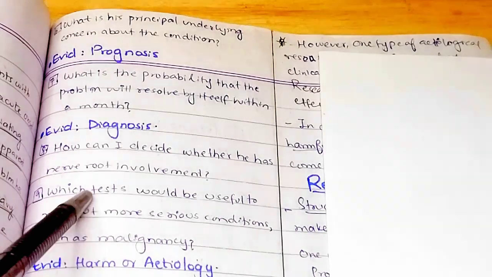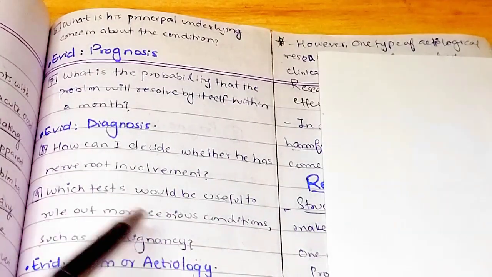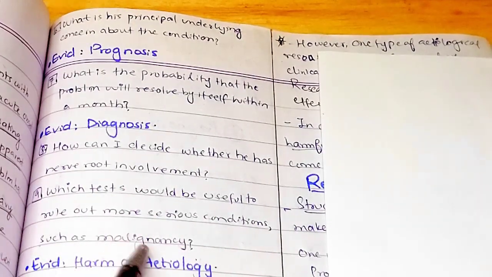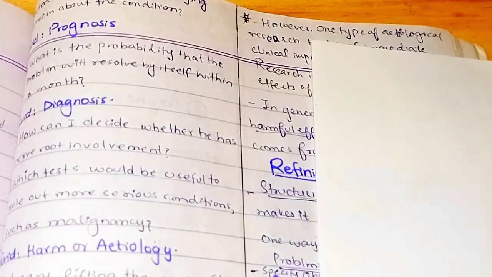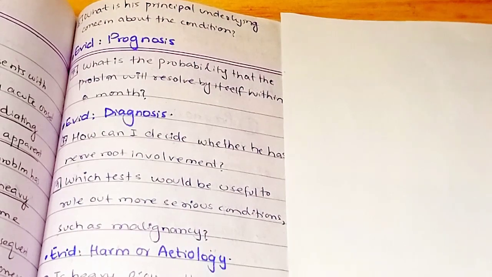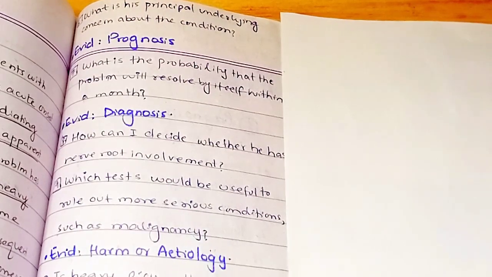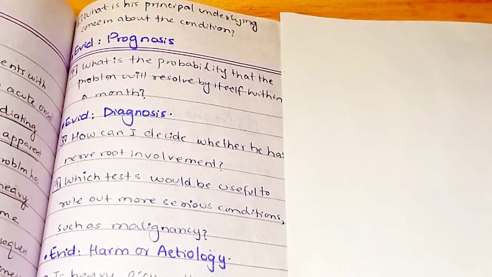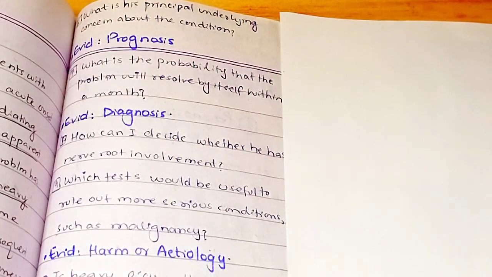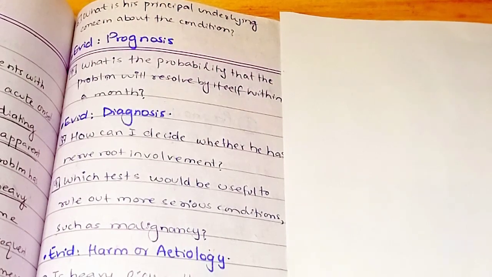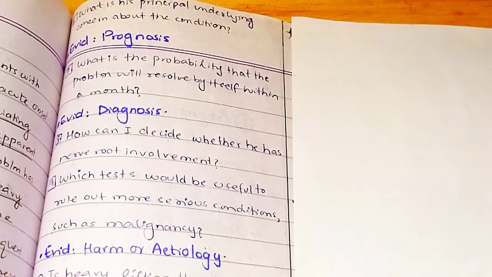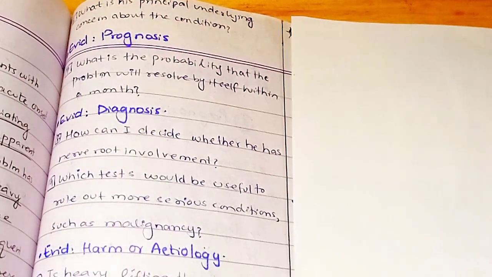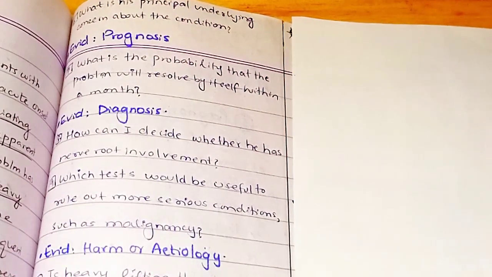Now the next question can be, which tests would be useful to rule out more serious conditions such as malignancy? It means that, because definitely you know that the low back pain can be because of many reasons. It can be because of the disc herniation or the nerve impingement, or you can say it can be because of some tumor which can be compressing the nerve. So there can be various factors for the low back pain. That is why posing this type of question can also help you out in ruling out whether it is a cause of some tumor.